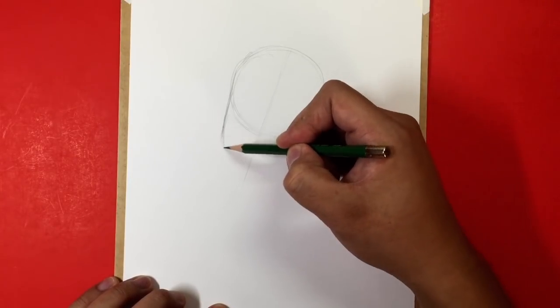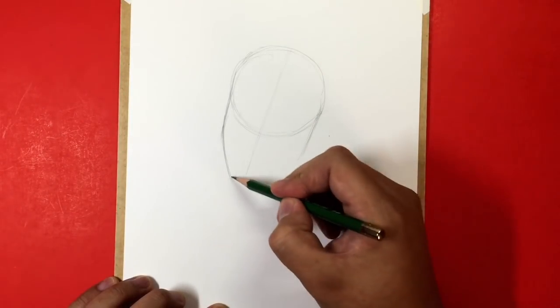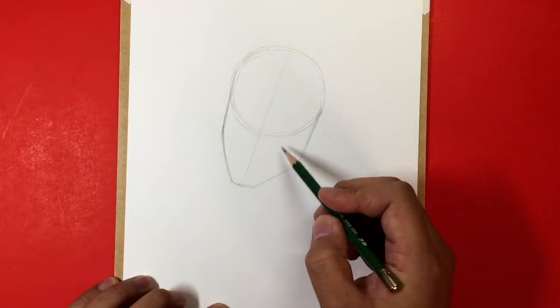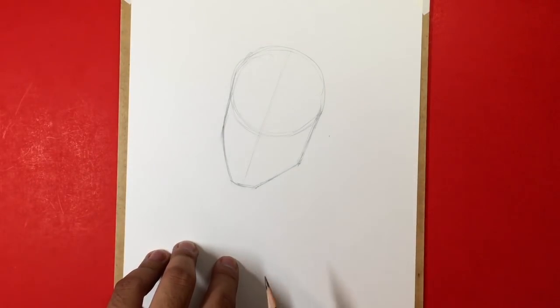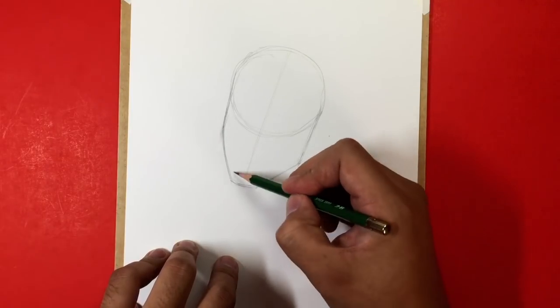Okay, from here, I'm going to draw a slope that goes straight into the chin. Draw the chin. And then I'll draw the bottom of the chin a little bit more squarish than this one. I think that's a good start.